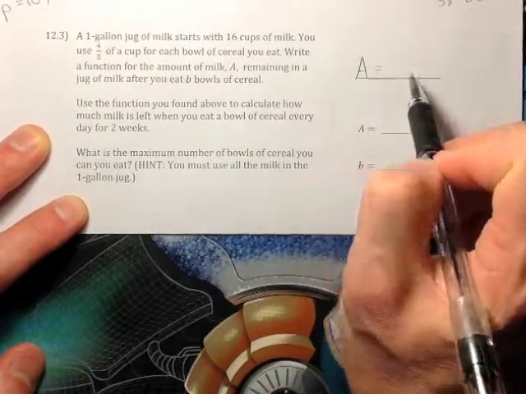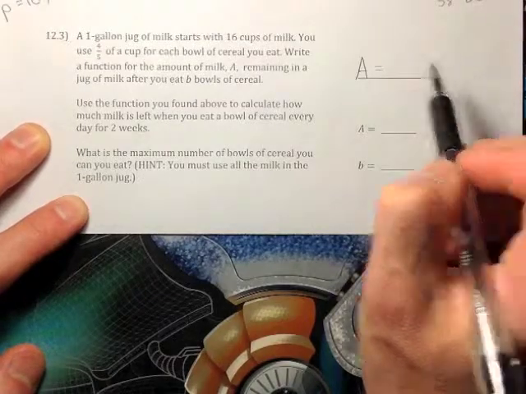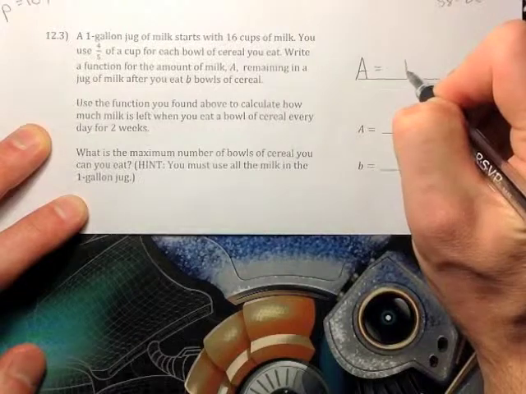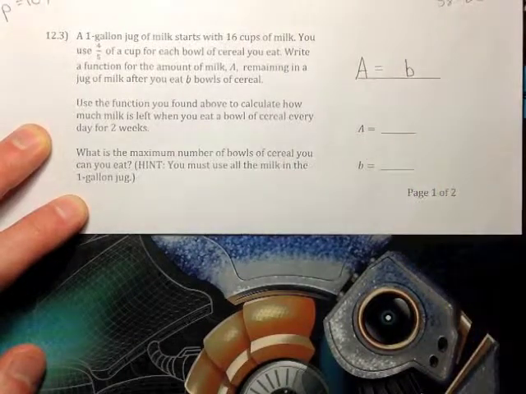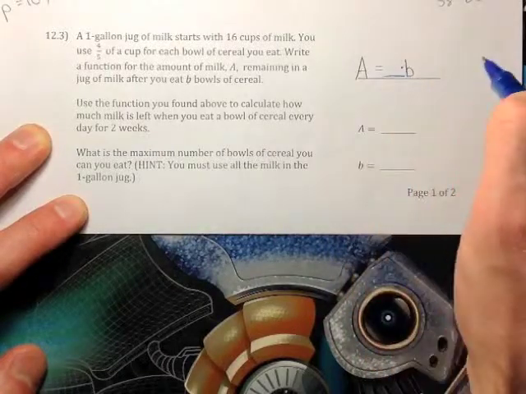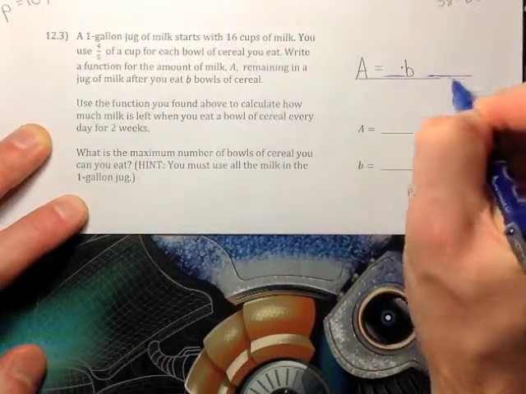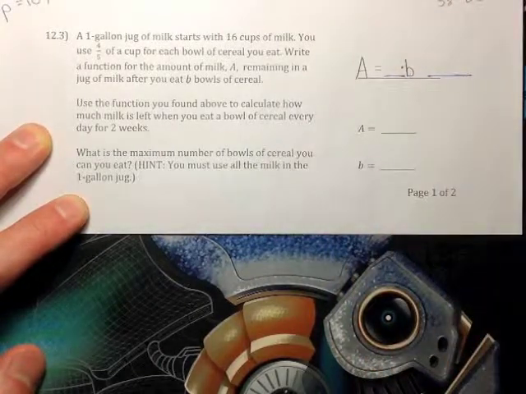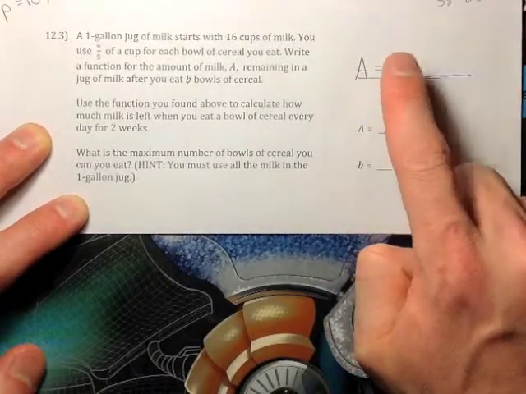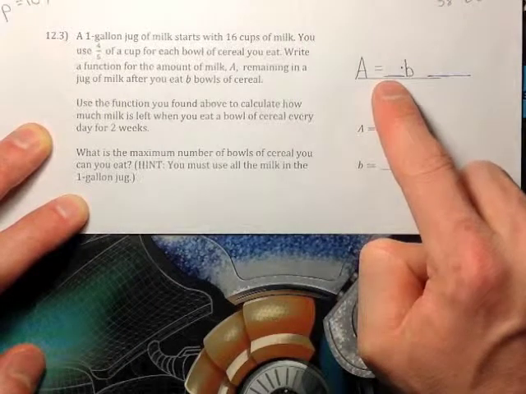So A equals what? Well, the other variable in the problem is B, so A equals some function of B. Then ask ourselves, what number multiplies the B? And then what number gets added or subtracted from the B? So, first of all, let's start here. What number is going to multiply the B?